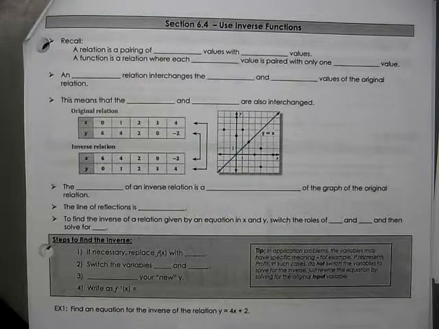This is Algebra 2 with trig. We're talking about section 6.4, which is the use of inverse functions.